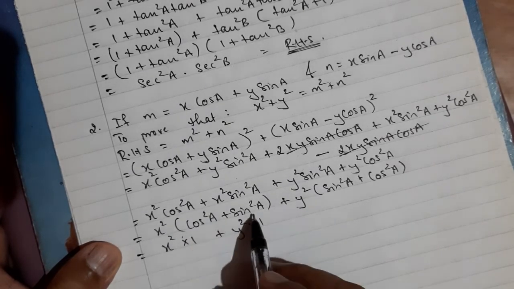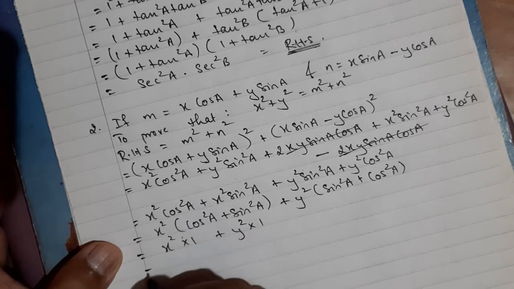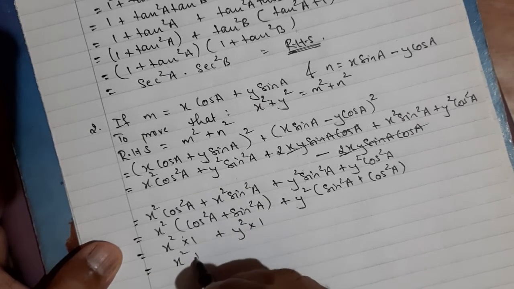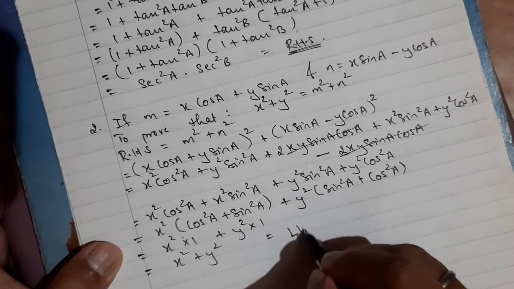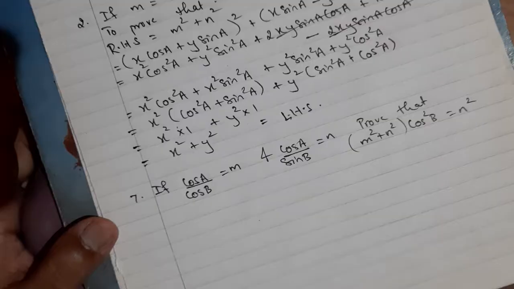Why 1? Cos square A plus sin square A is equal to 1. So we did the substitution, and x square plus y square is equal to LHS.